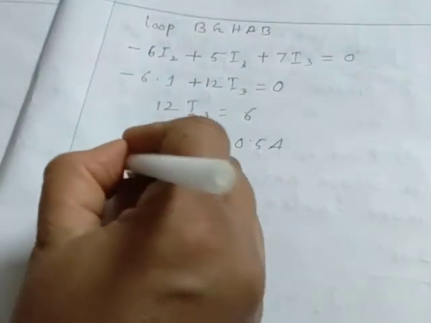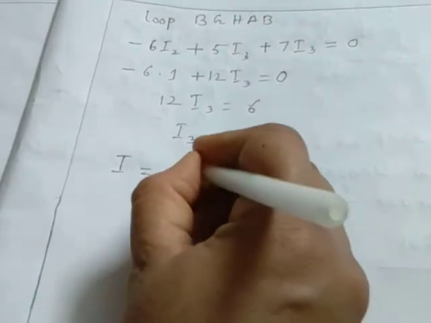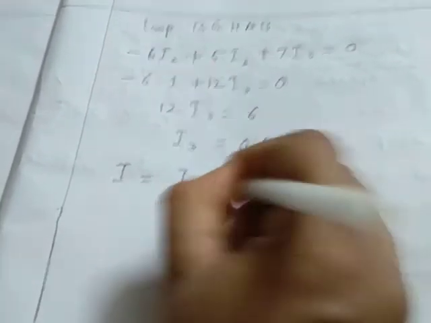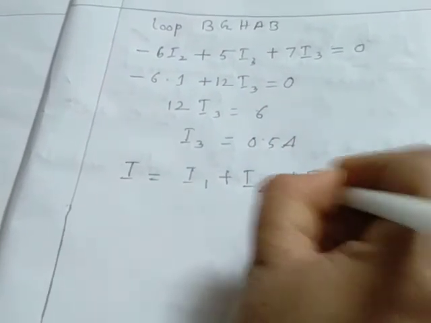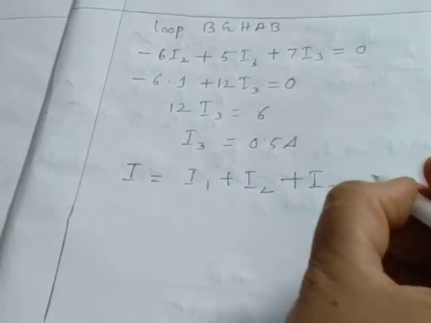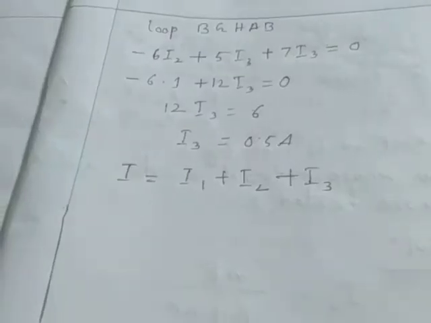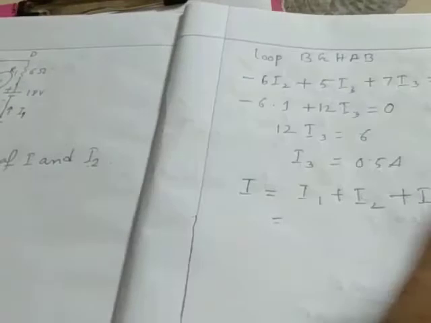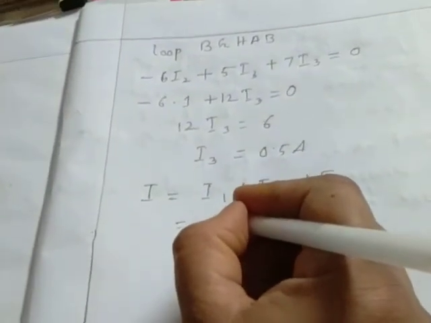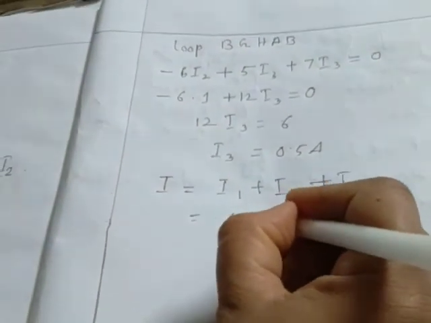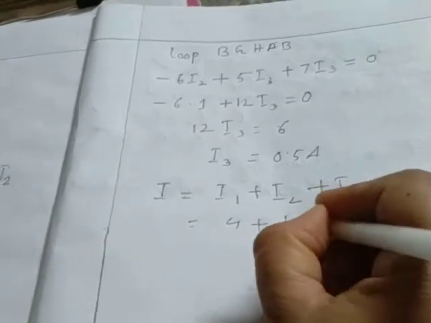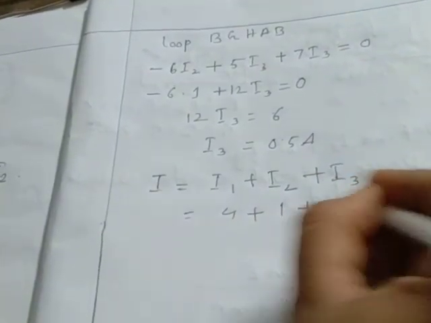So now you can easily find out the value of I, as I equal to I1 plus I2 plus I3, by applying Kirchhoff's current law at the point F. So I1 equal to 4 ampere, I2 equal to 1 ampere, and I3 equal to 0.5 ampere.